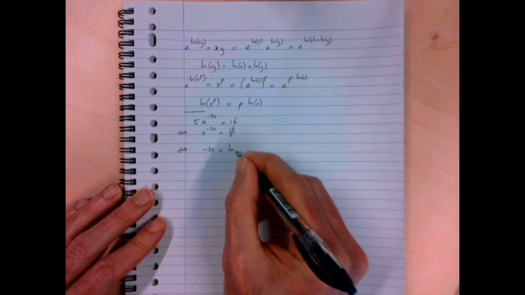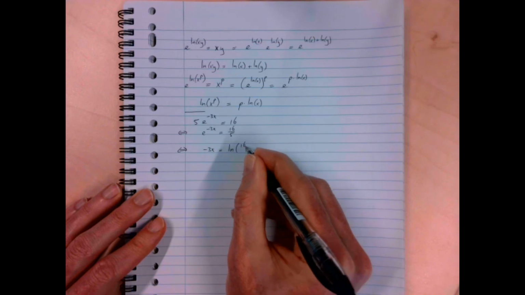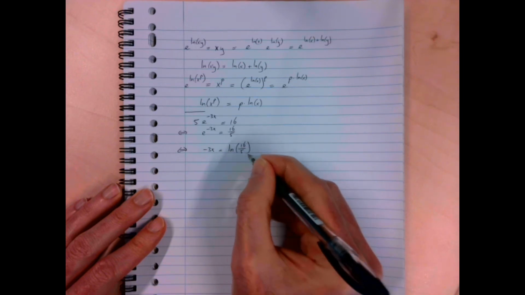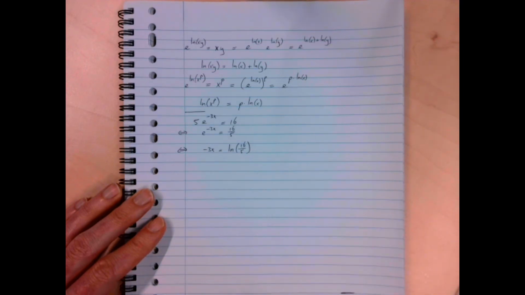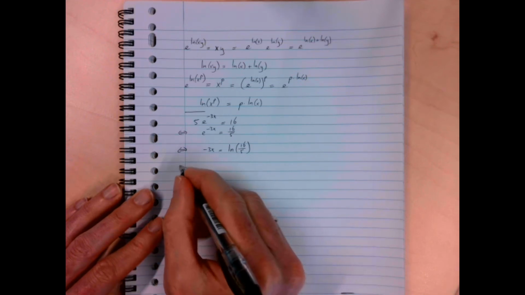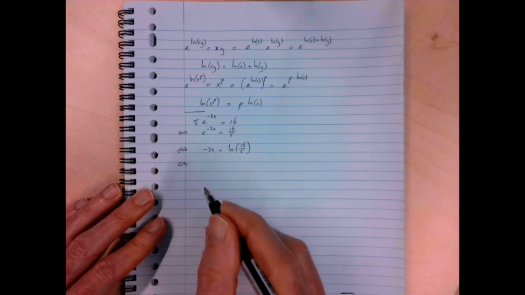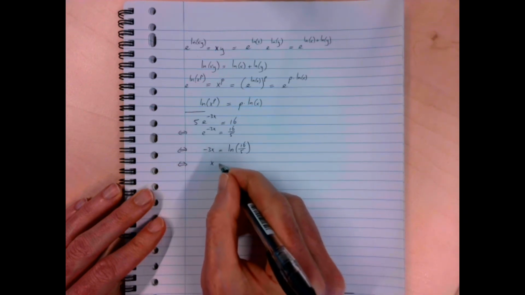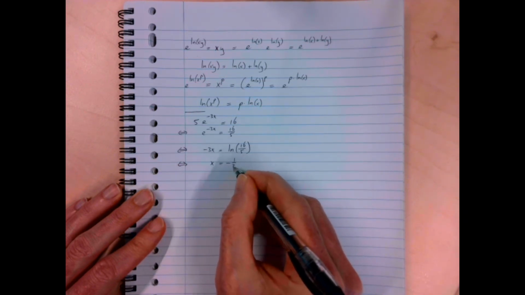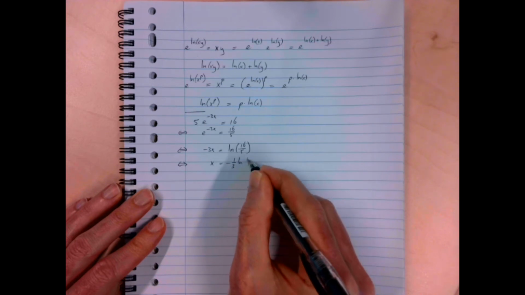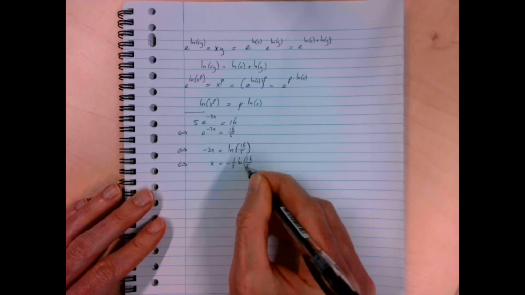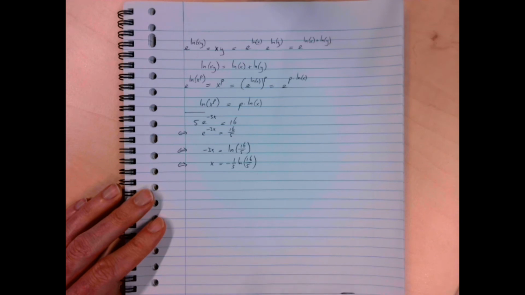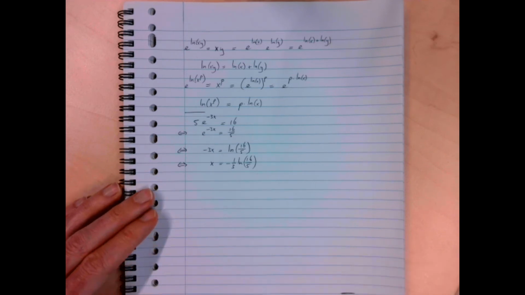The right-hand side will be the log of 12. Now we're almost done, because what remains, we want to know what x is, so let's just divide both sides by minus 3. So x equals minus 1/3 the log of 12. So that's a solution for x that solves this particular question.